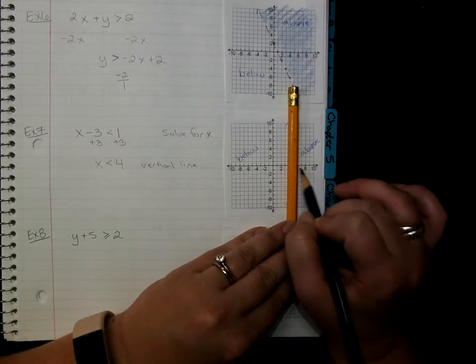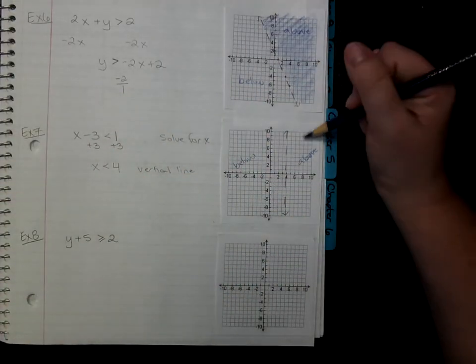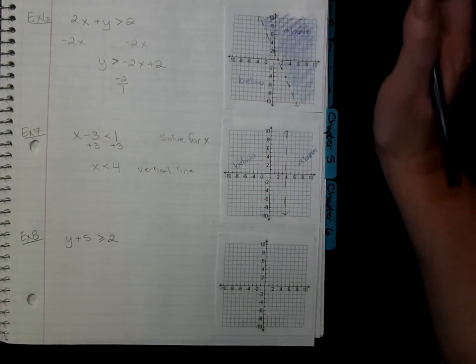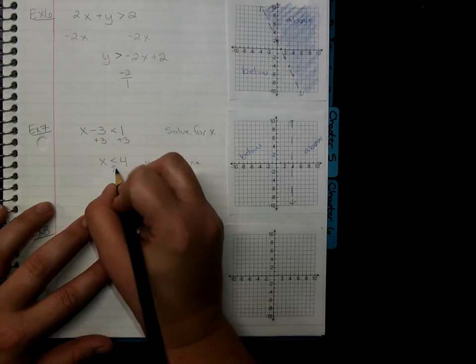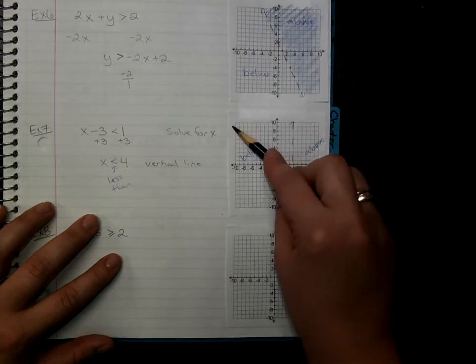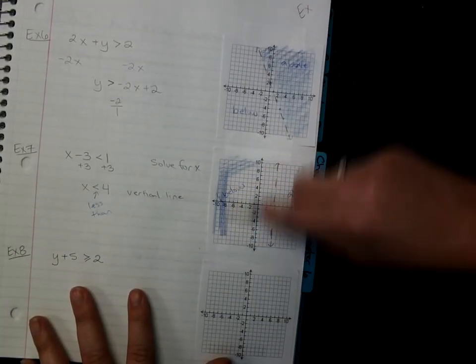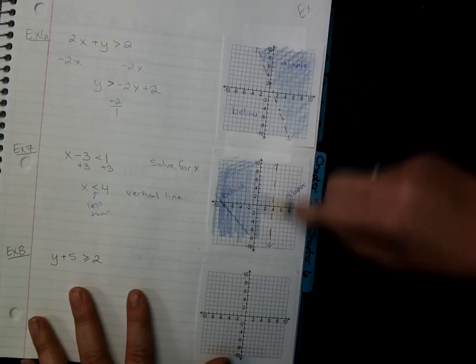These x values are above 4, these x values are below 4. So it's nothing to do with the vertical, it's just right and left. This says less than, so we're going to shade below positive 4, which is just to the left of positive 4.